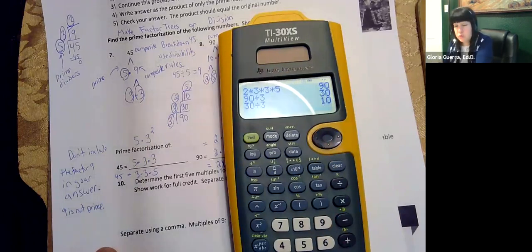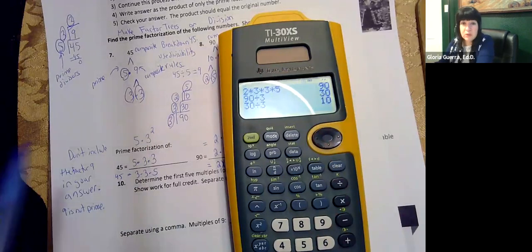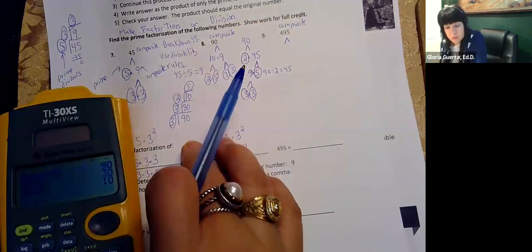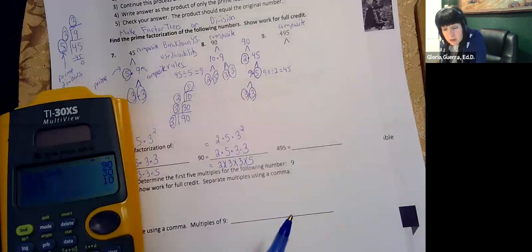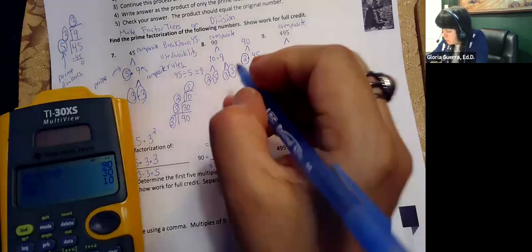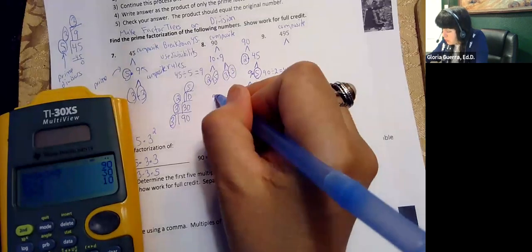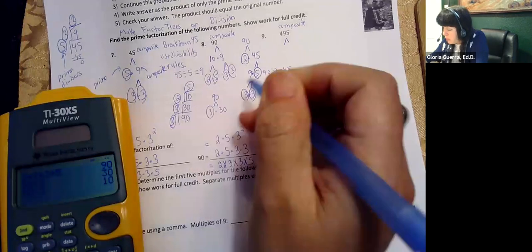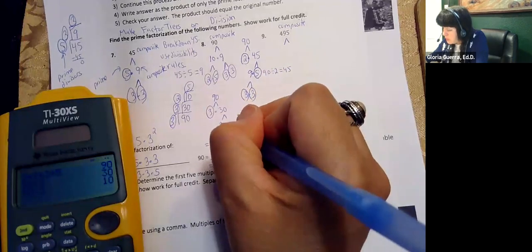And all these trees, factor trees and stacking the prime numbers, all those work. If you wanted to do 3 times 30, 90 is 3 times 30. 3 is prime. 30 is 3 times 10.